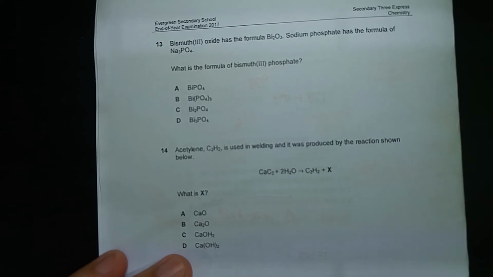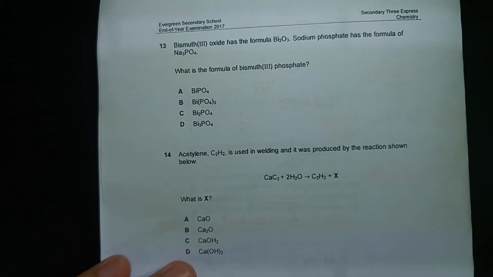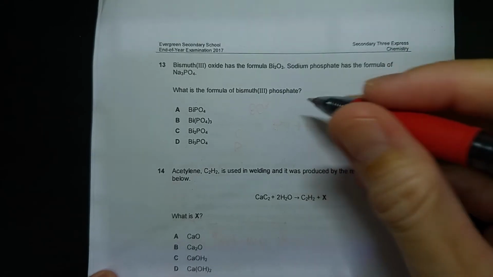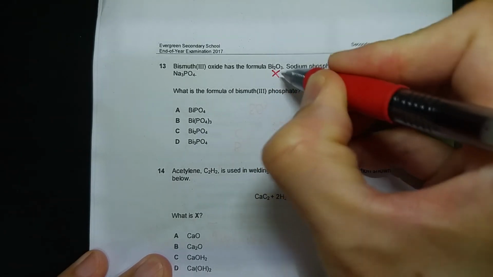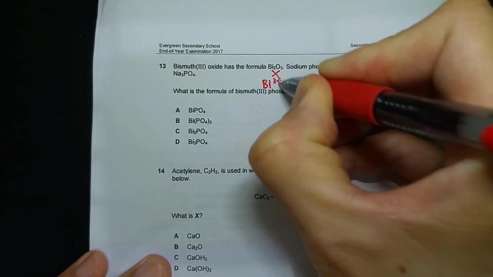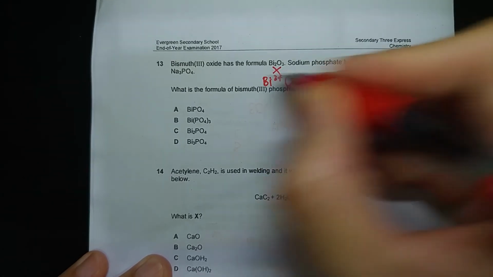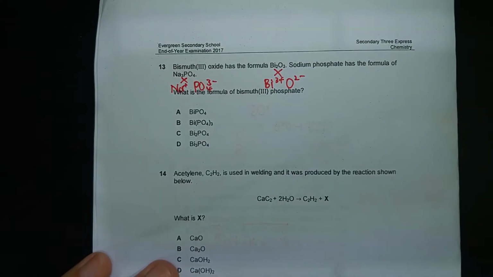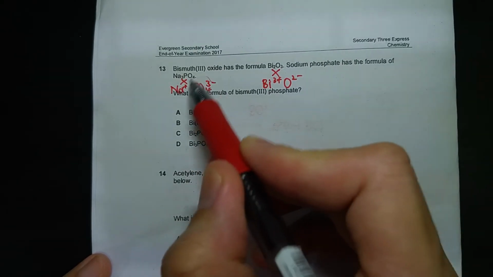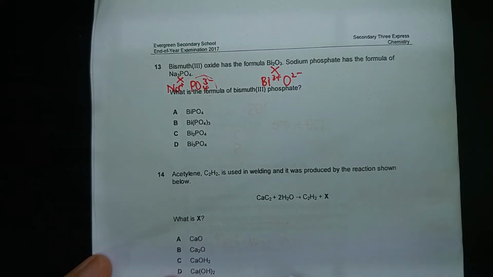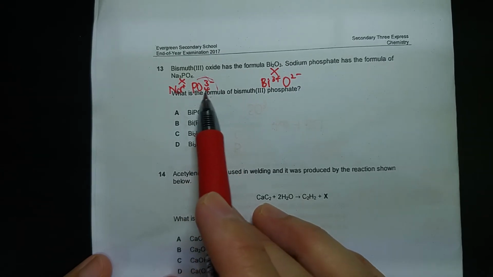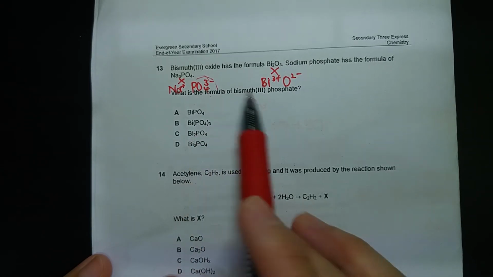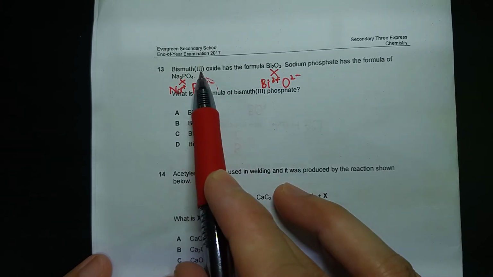Okay, let's look at number 13. Bismuth(III) oxide has the formula Bi2O3. Okay, so basically it consists of Bi 3+ and O 2-. Now sodium phosphate consists of Na+ and PO4 3-. You just have to work backward to get the formula for phosphate. Anyway, you are supposed to remember the formula of this polyatomic ion, the phosphate ion. So bismuth(III) is Bi 3+. This 3 means 3+.